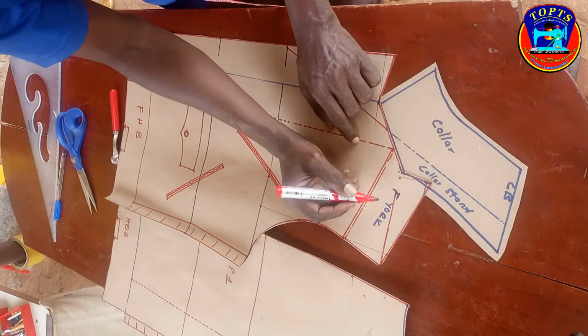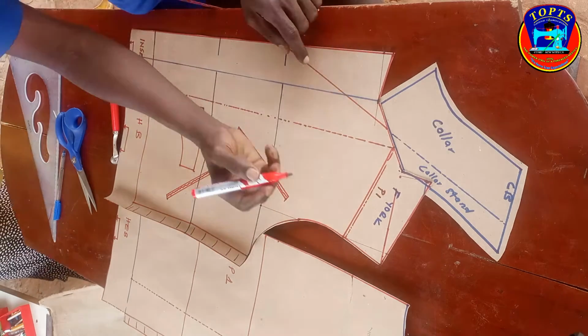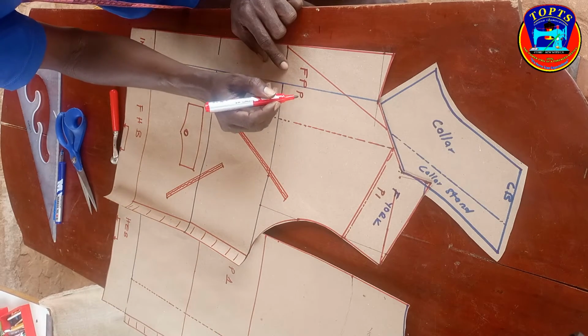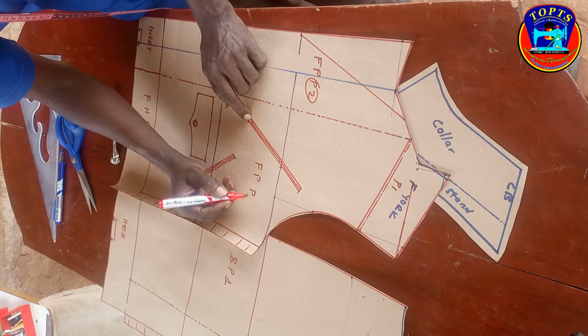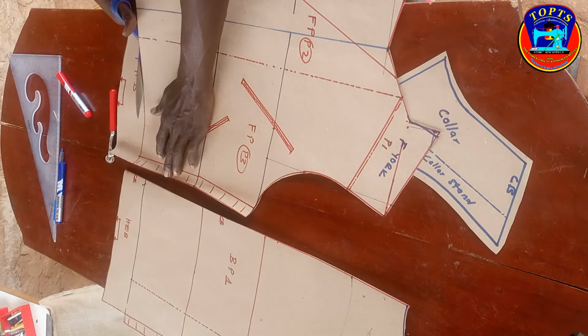I now label the jacket front pieces. This one is the front yoke panel piece 1 and this one is the front panel piece 2. This one is the front panel piece 3. I can now trim and separate these panels like this.